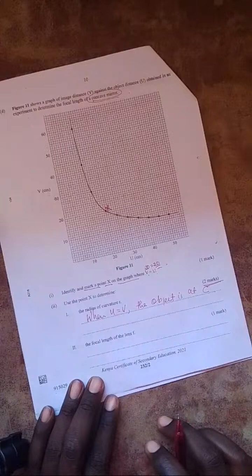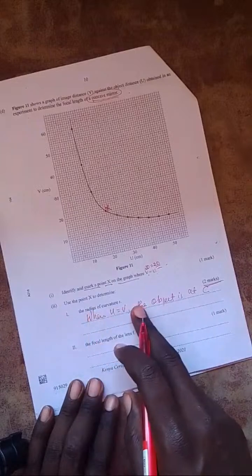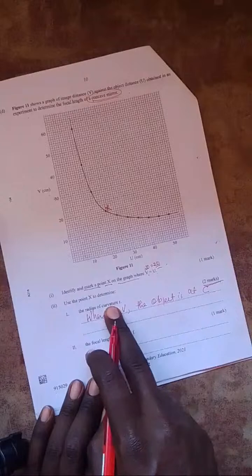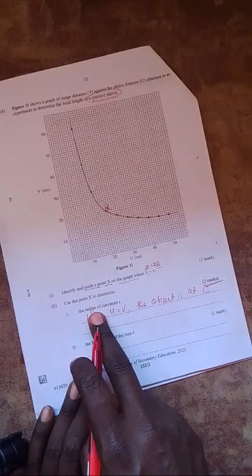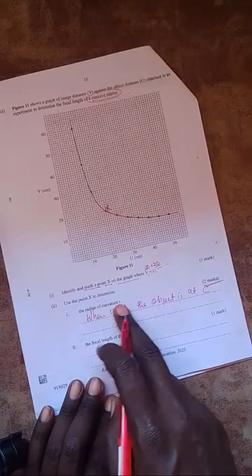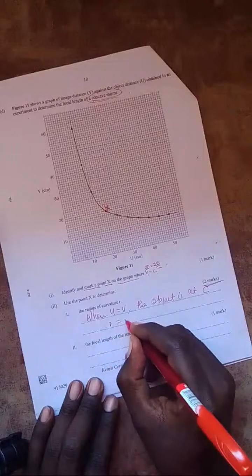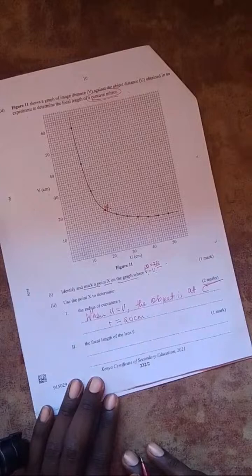The object is at C. Remember, the distance from the pole to the center of curvature is now called the radius of curvature. Therefore, you can say our R is equal to 20 centimeters.